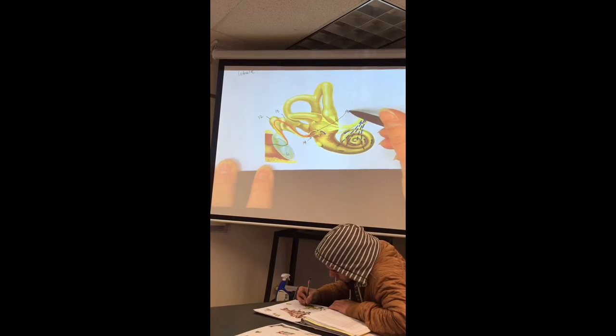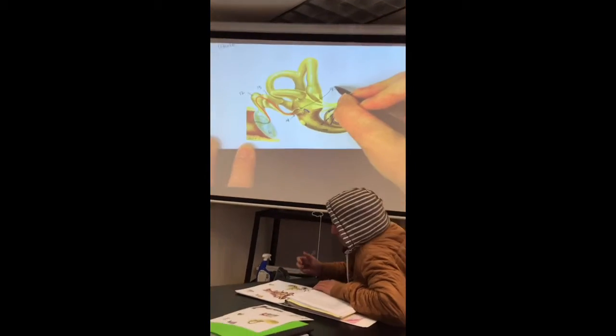So the function of the oval window is where fluid waves are created in the cochlea. So I'll just put fluid waves created in our cochlea. And you've probably heard cochlea. Cochlea is for hearing. This is where we're going to detect that sound perception.